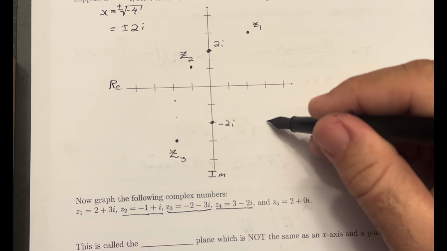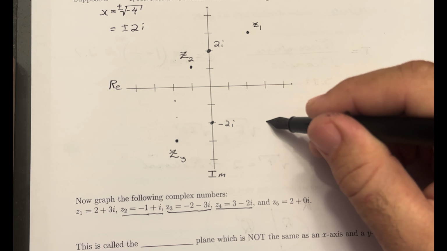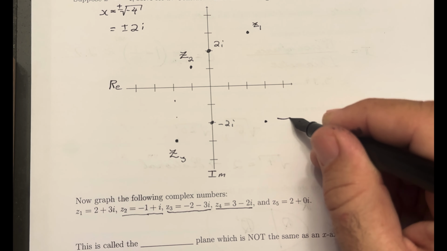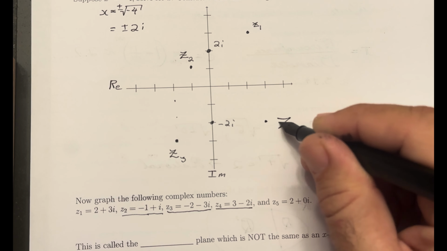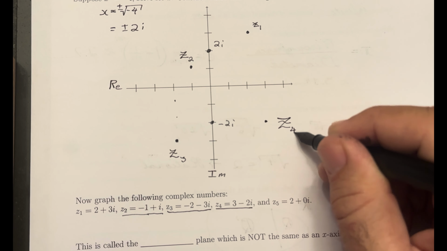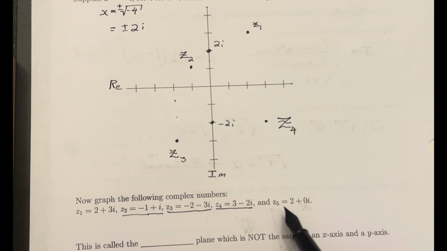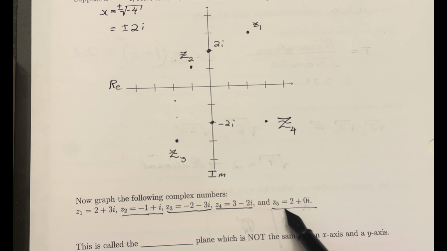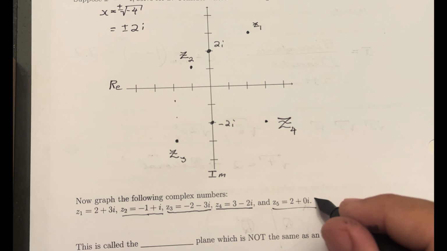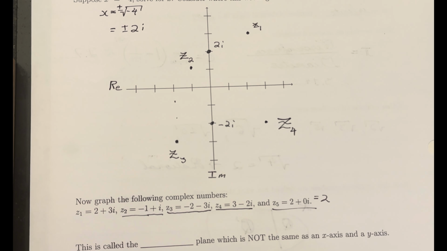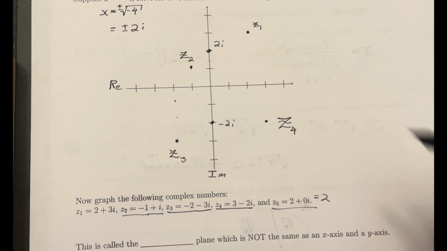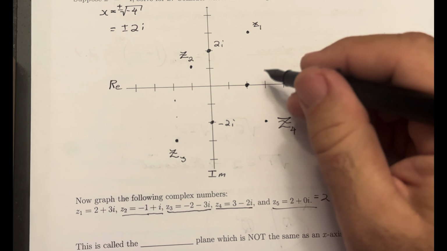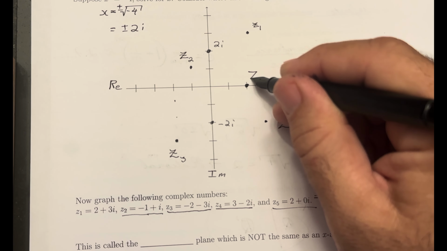So we come down here and we put our z4 right there. Last but not least, z5 is 2. Again, note that's the same as just the number 2. The real part is 2, the imaginary part is 0. So there we go. That is z5.